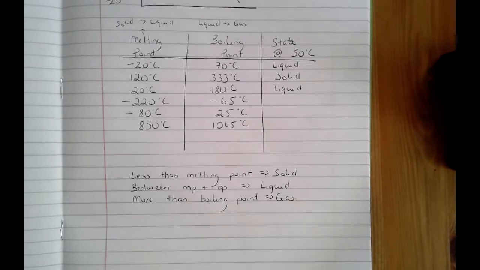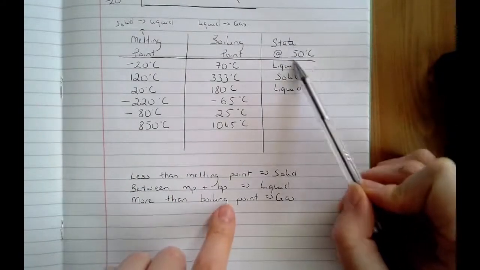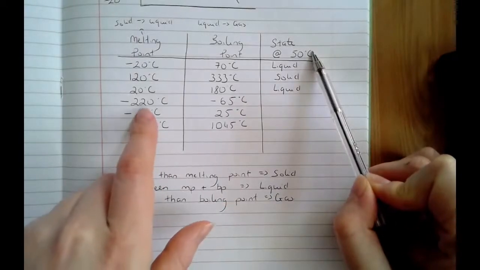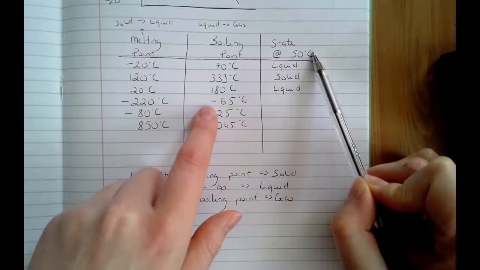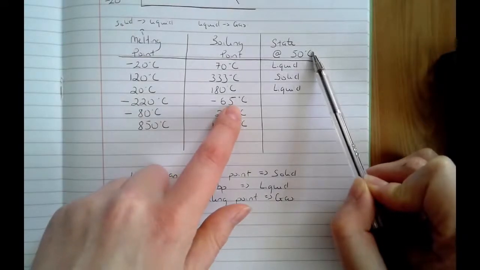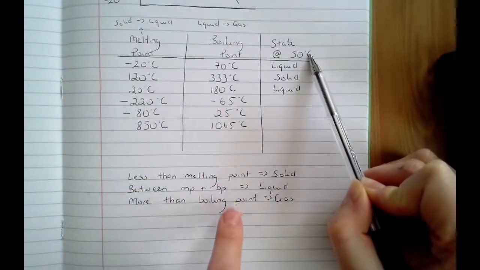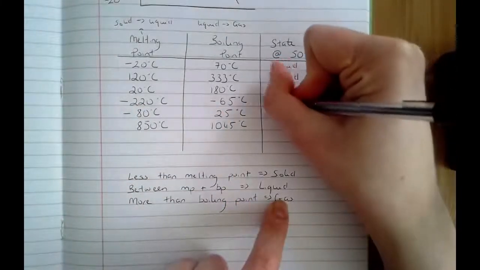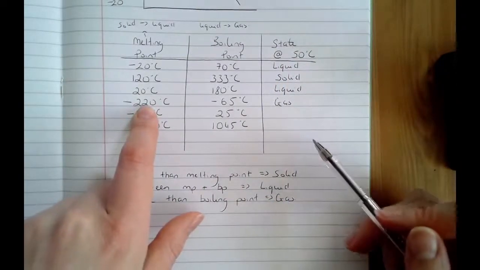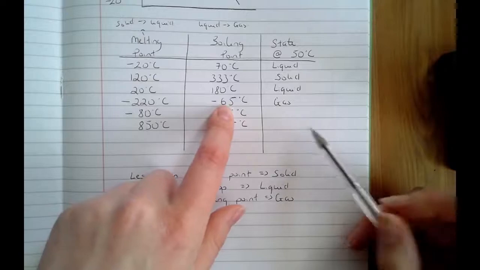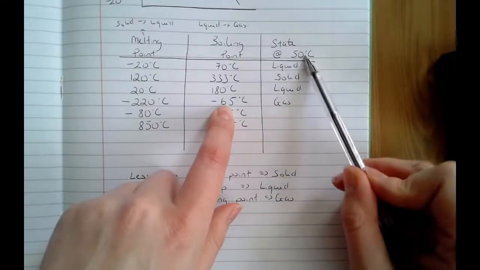Okay, so if I finish going through these, the next one, 50 degrees, I'm going to use this table. 50 degrees is hotter than minus 220. 50 degrees is also hotter than minus 65. Therefore, it's hotter than both the melting and the boiling point, which means it's going to be a gas. This substance becomes a liquid at minus 220. It becomes a gas at minus 65. And then it will stay as a gas after that. So it's going to be a gas at 50.